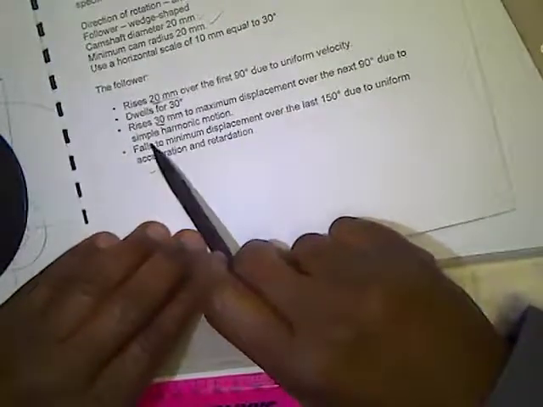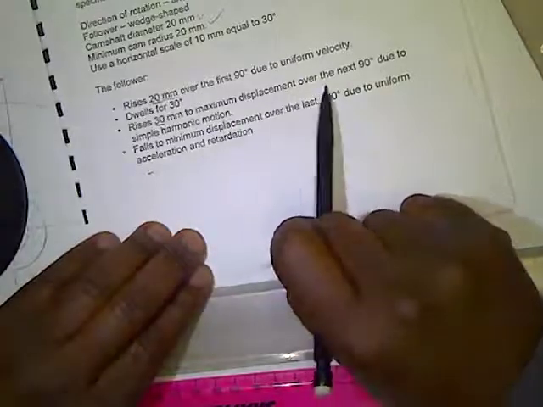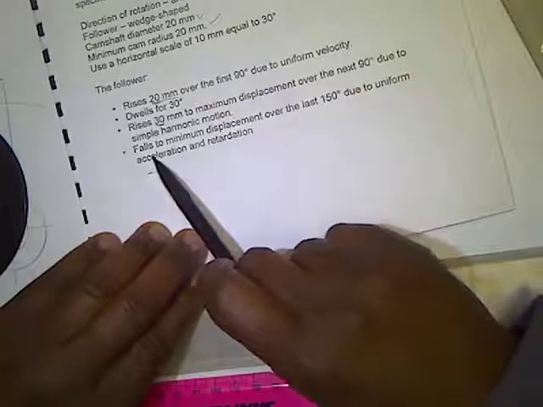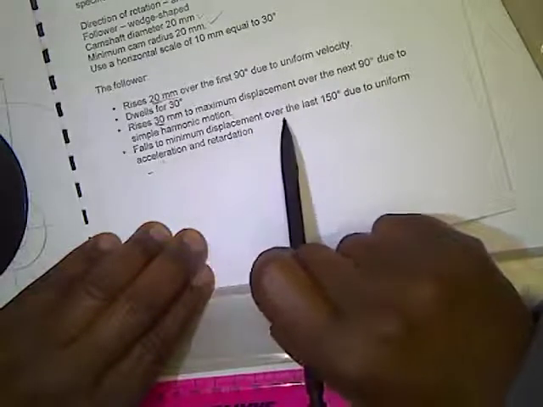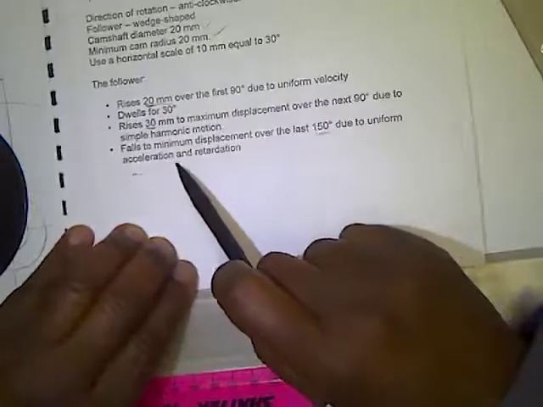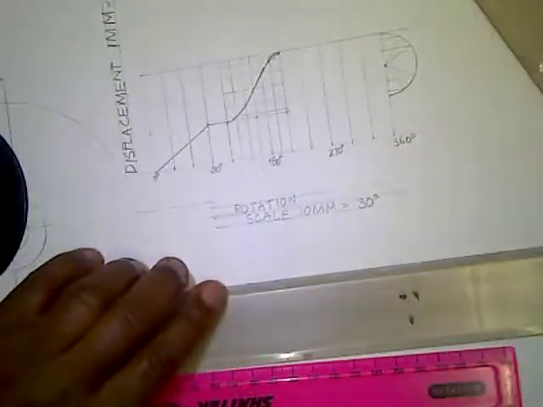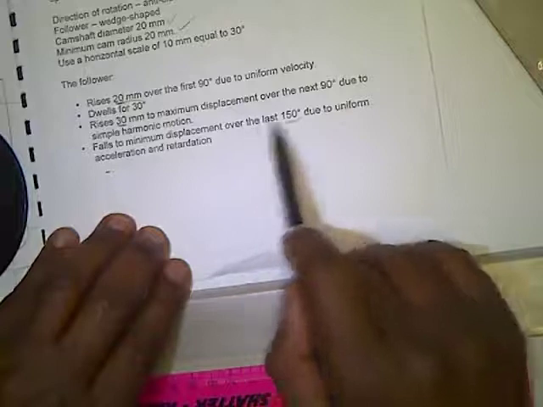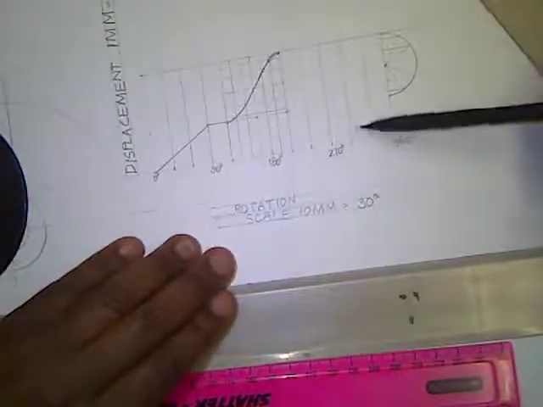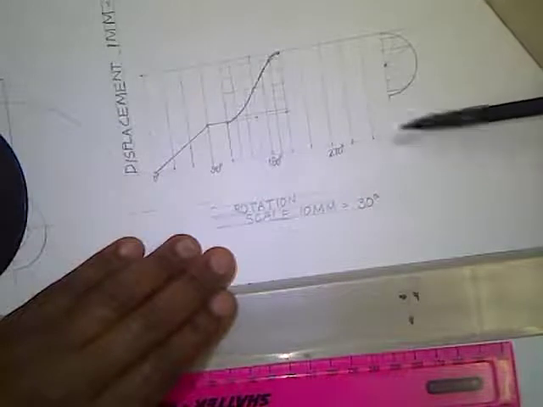It says now it rises to a maximum displacement over the next 90 due to simple harmonic motion, and then it falls. Now as it falls to a minimum displacement over the last 150 due to uniform acceleration and retardation, over the last 150 degrees. Let's count: 30, 60, 90, 120, 150.